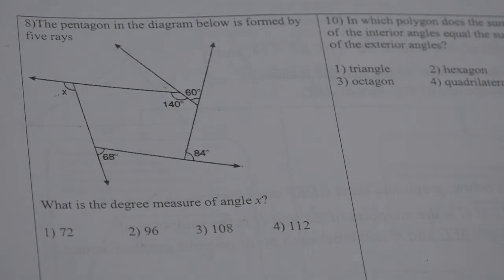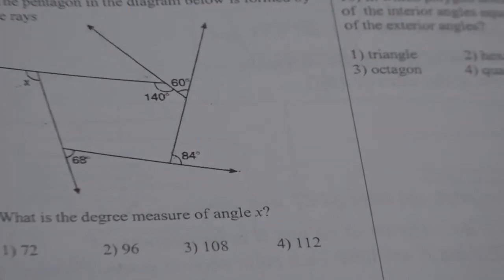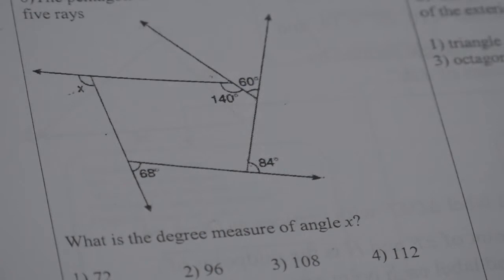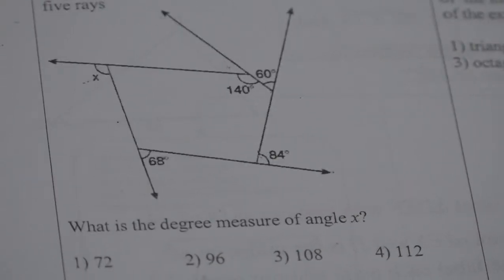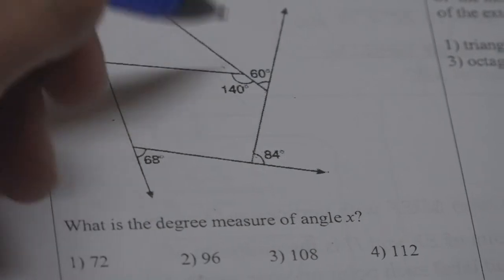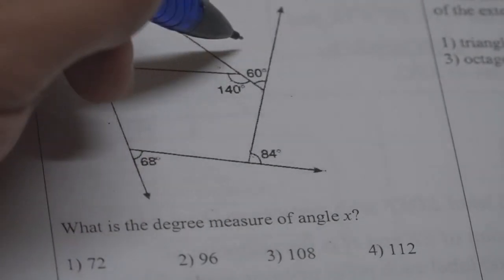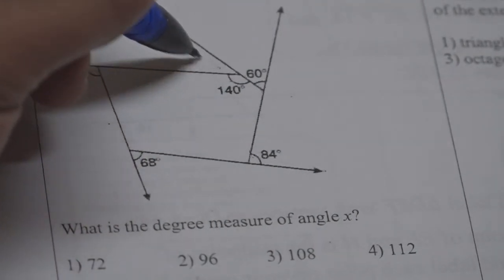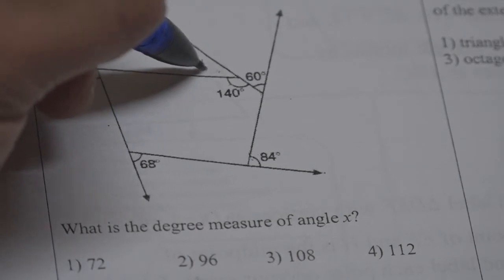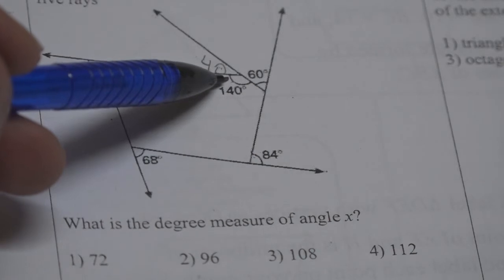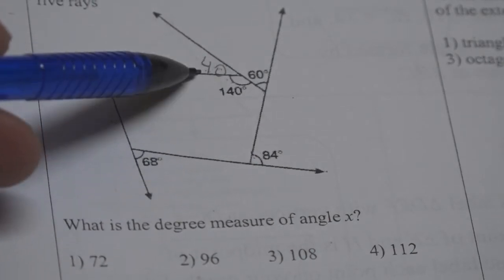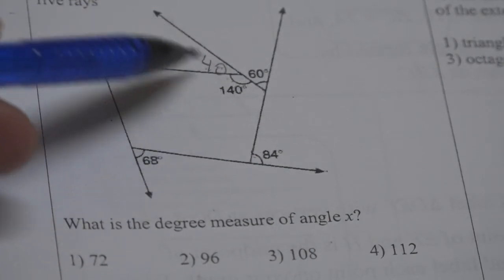You know what? Let me see if I can zoom in. Okay, better? Yes, better. Okay, so this is 140. This has got to be 40, right here, because the straight angle is 180 degrees.